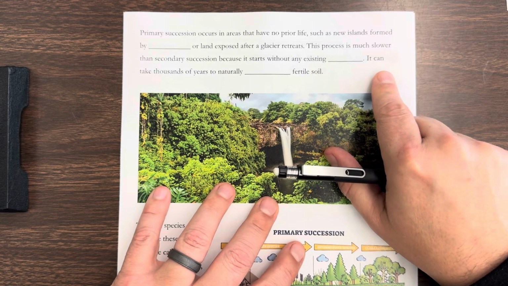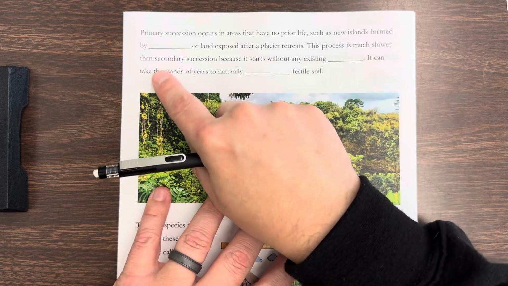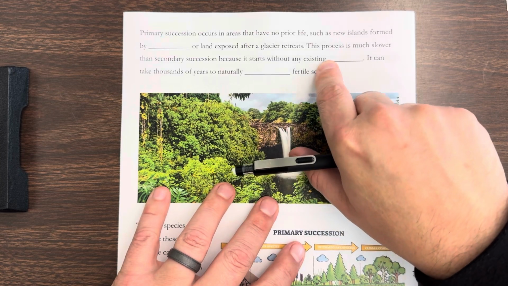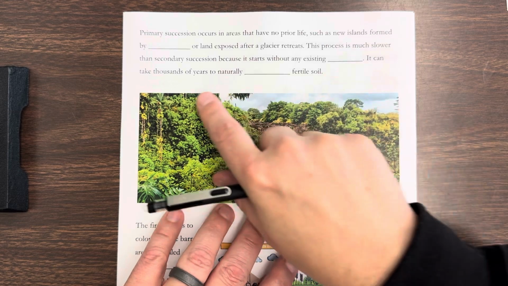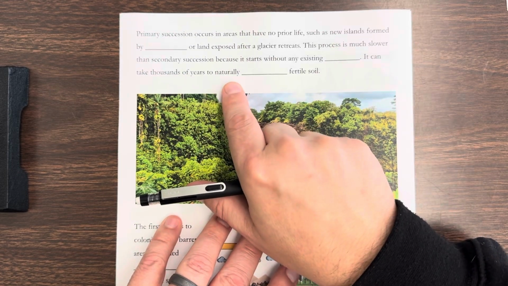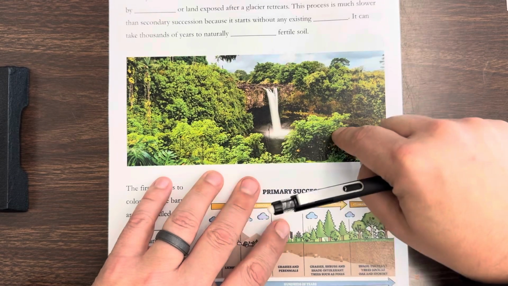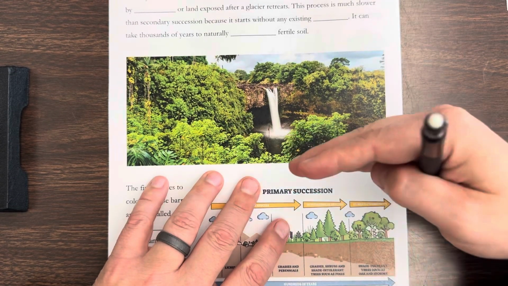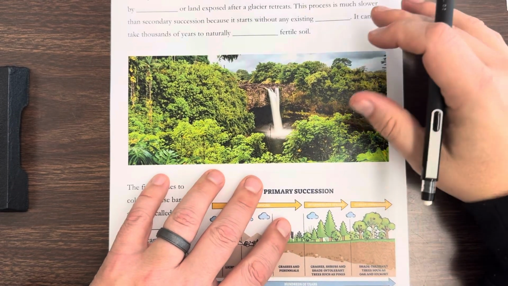Let's see, where were we? I think here, this process is much slower than secondary succession because it starts without any existing soil. So the first part, the hard part, is just building up that soil little by little. It can take thousands of years to naturally create fertile soil. And what you see here is Hawaii again, but instead of lava rock, now we have this really rich rainforest that has built up over time on that rock.